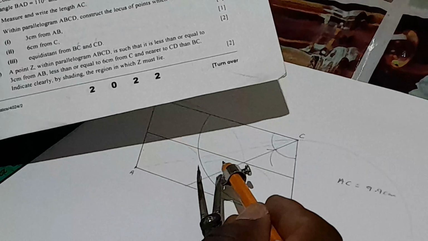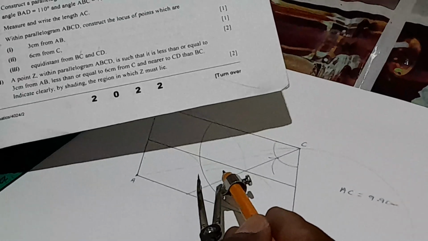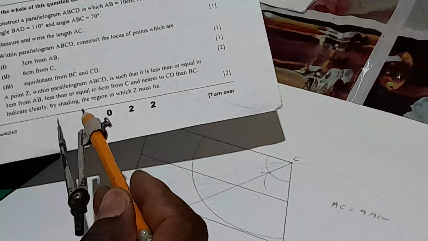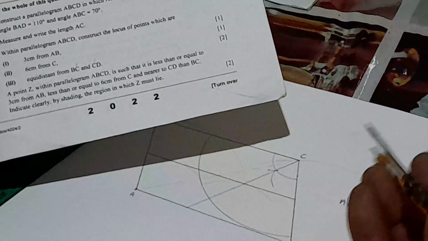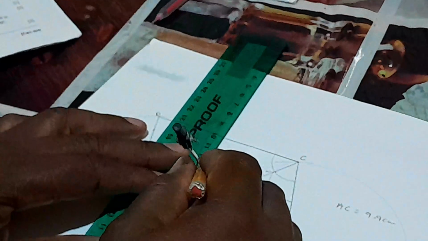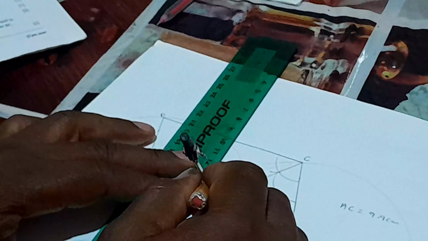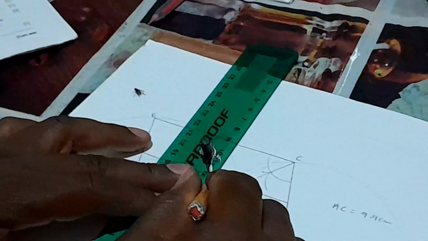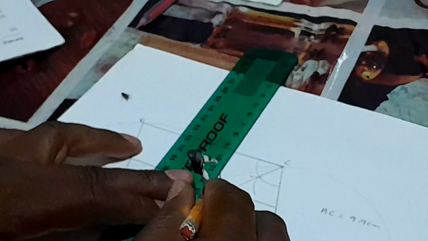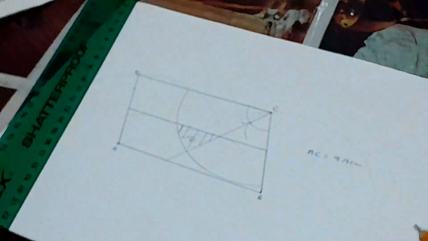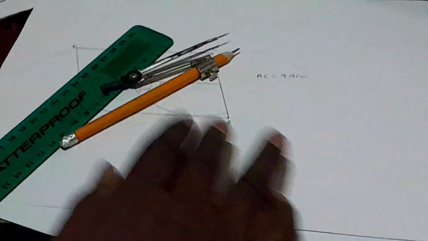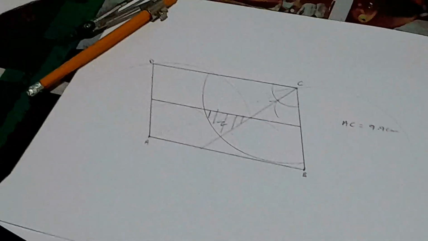It should be this one, right? And then they're saying indicate clearly by shading the region in which Z must lie. So Z must be here. And then we shade neatly and nicely. And just by so doing, you scoop 8 marks.